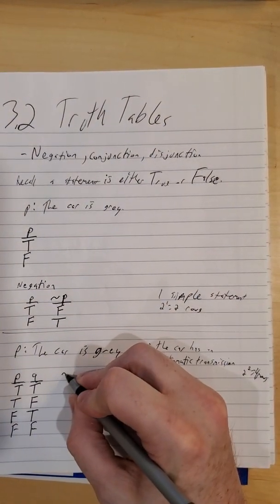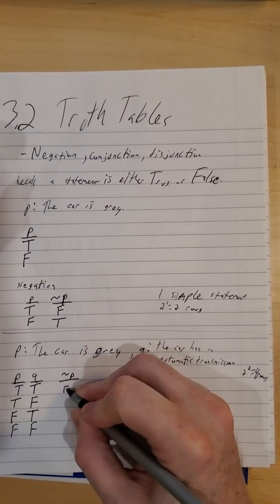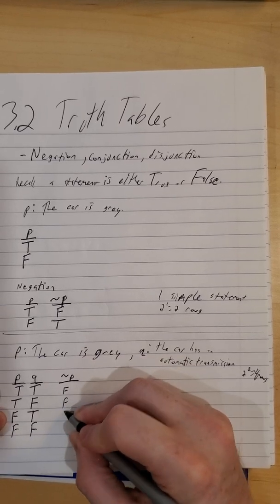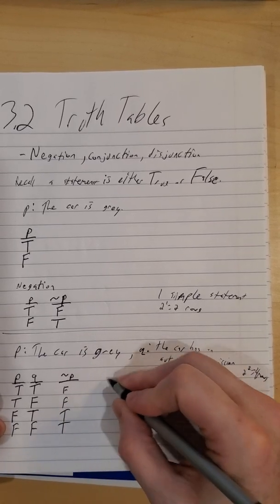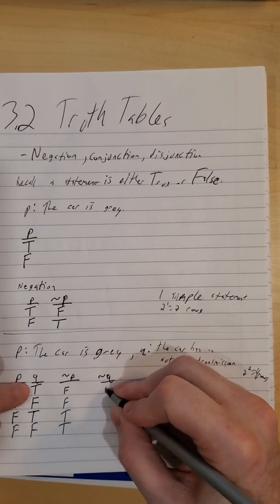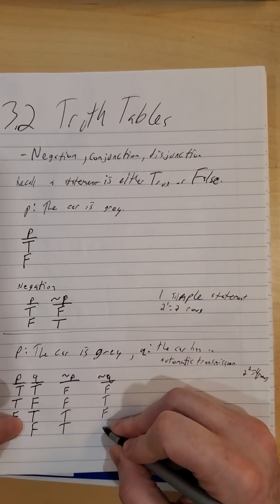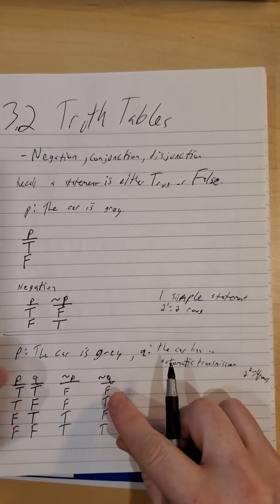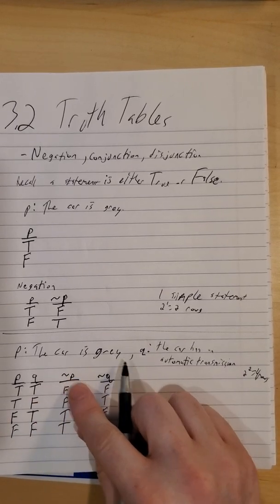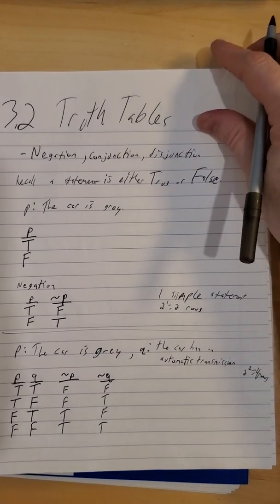If I wanted to negate either of these, again, I just go back to the original and flip truth values. Or I could negate Q, which would give me alternating false then true. So just go back to the original and switch the truth value depending on are they talking about negating P or are they talking about negating Q.